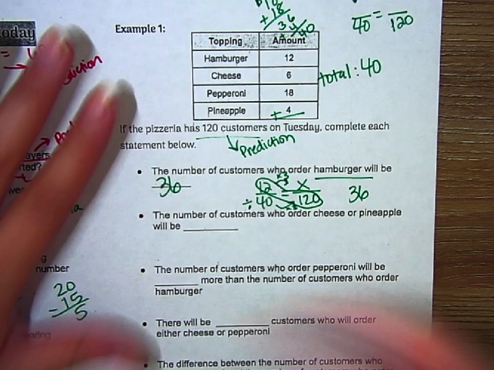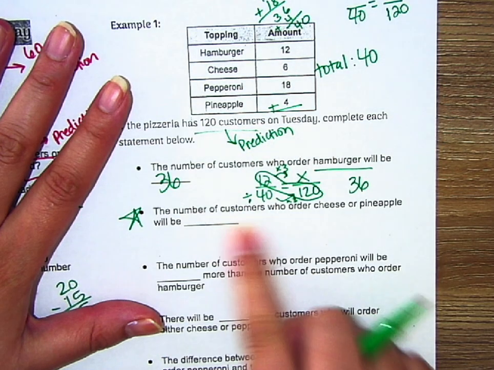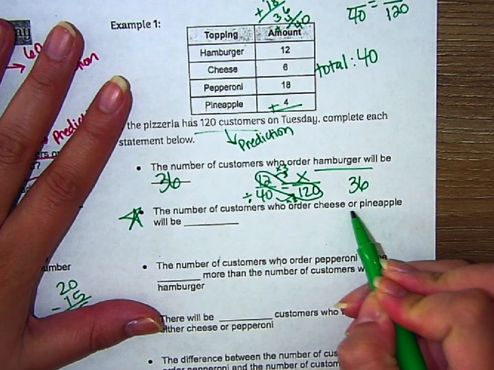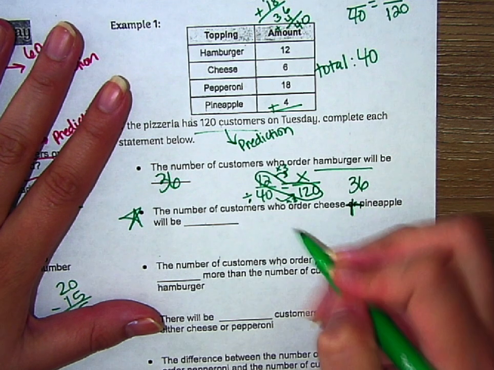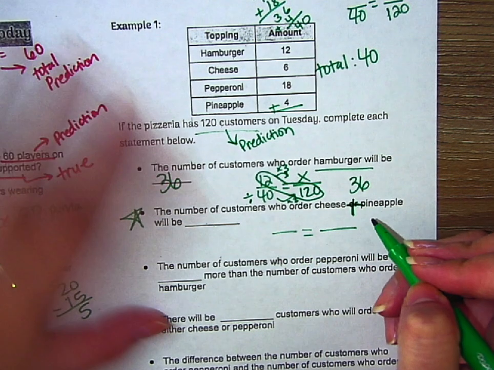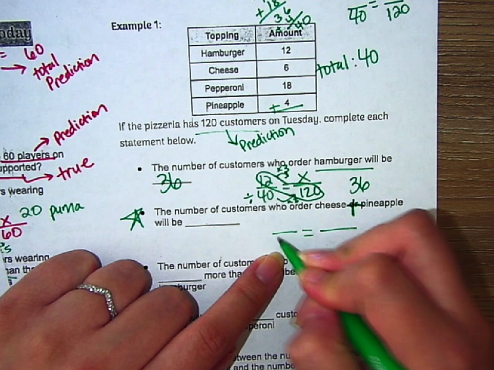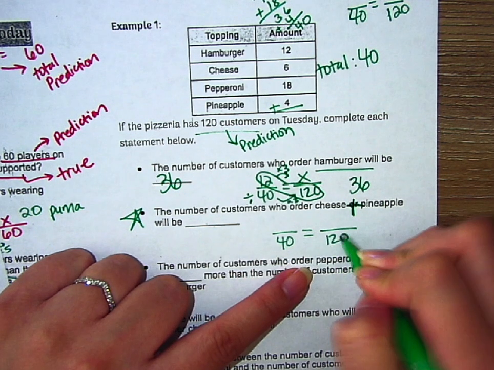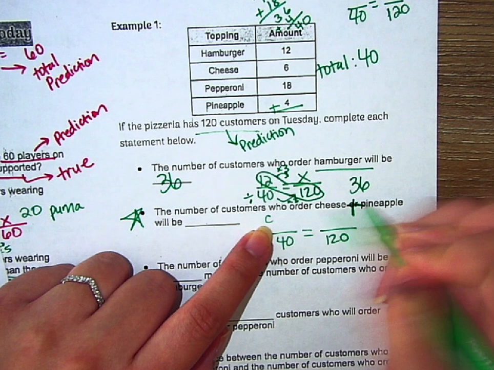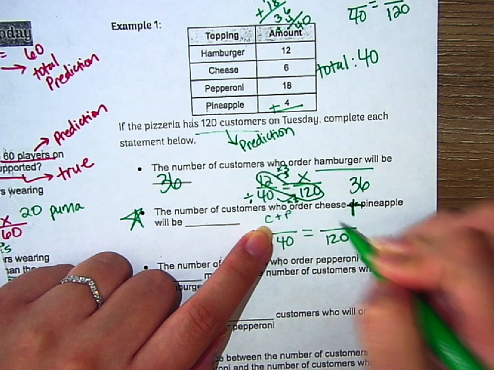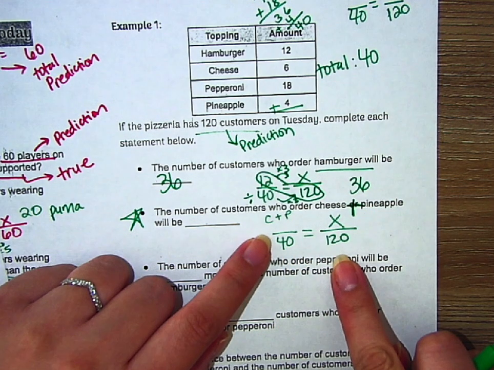I want you to do the next one. So there's a number of customers who ordered cheese or pineapple. Remember, "or" means to add. So when you write your proportion, again, 40 and 120 do not change. What changes on top is you're going to have to add cheese and pineapple. And then you're going to solve for it, okay?